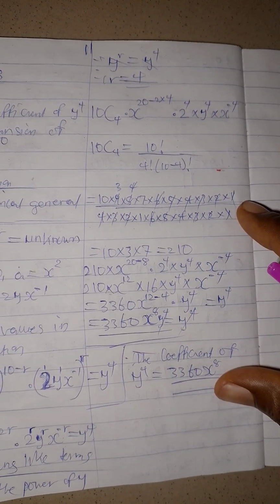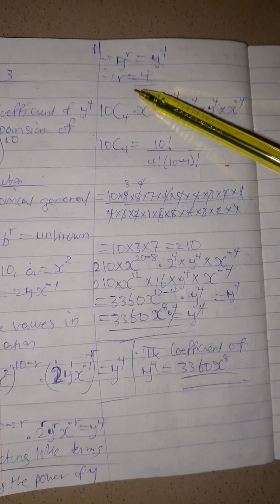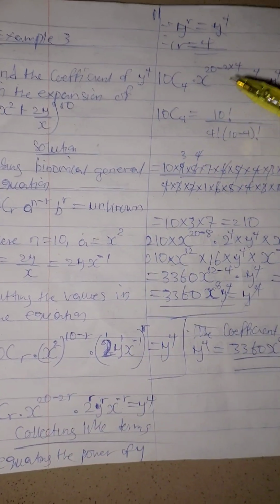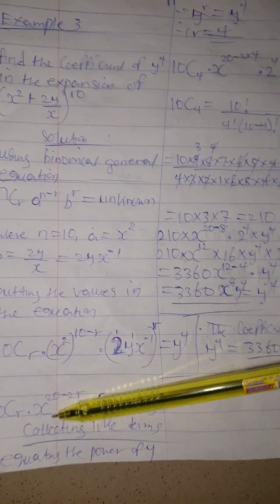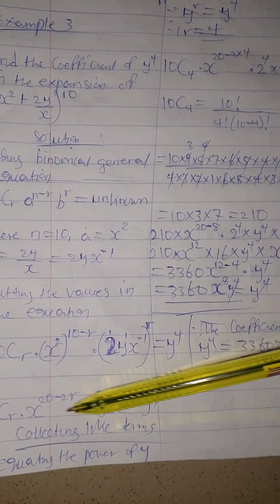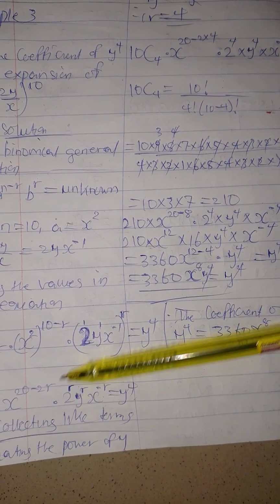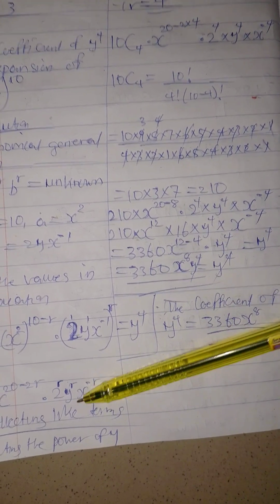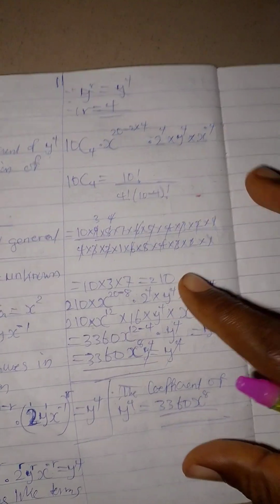Okay, so what next? Since we have gotten what r is, therefore put r equals 4 in our equation. So that becomes 10c4 dot x raised power 20 minus 2r becomes 2 times 4, dot 2 raised power r becomes 2 raised power 4 times y raised power r becomes y raised power 4 times x raised power minus r will become x raised power minus 4.